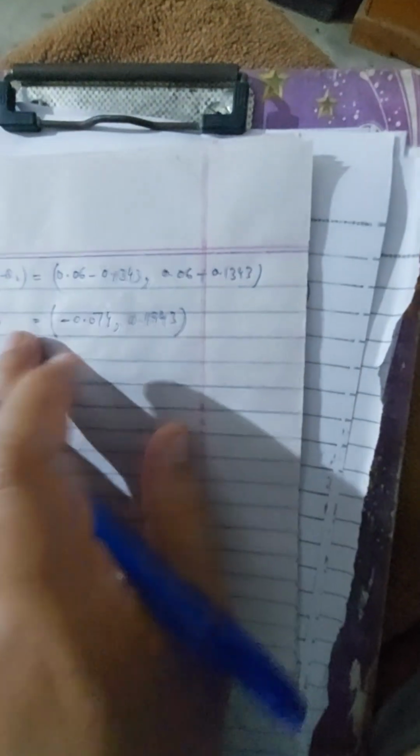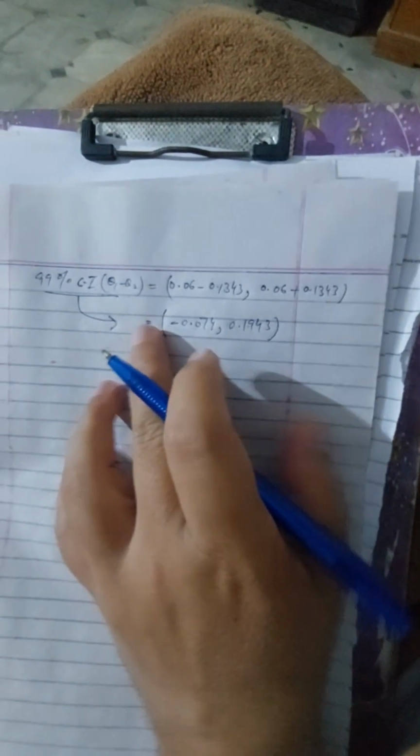Okay, this is the 99% confidence interval for the true proportion difference of the two independent populations.